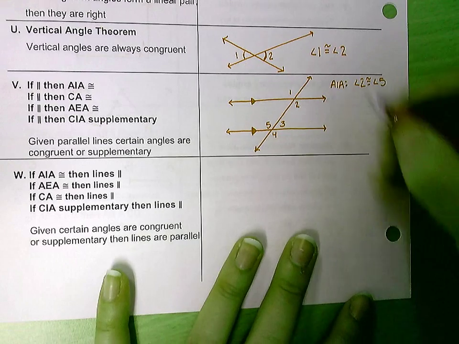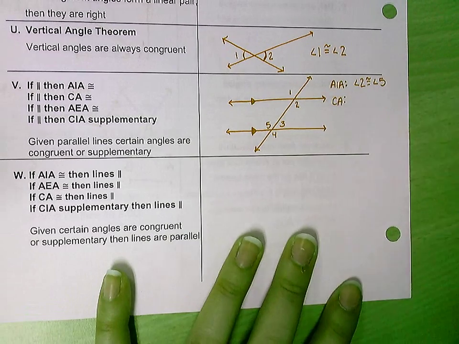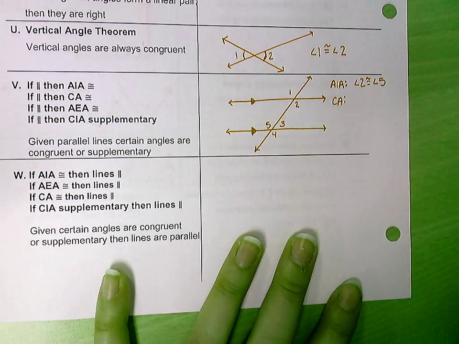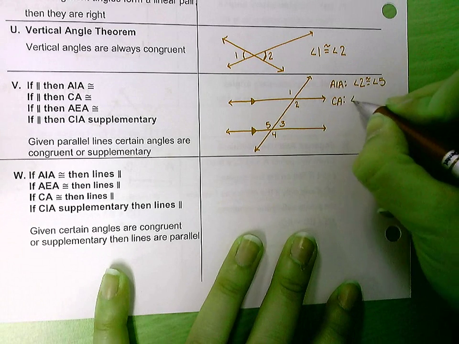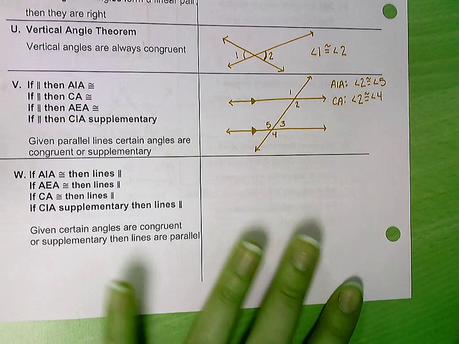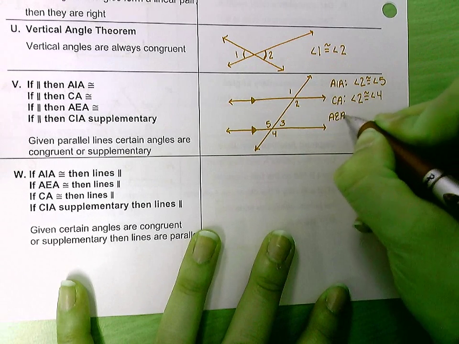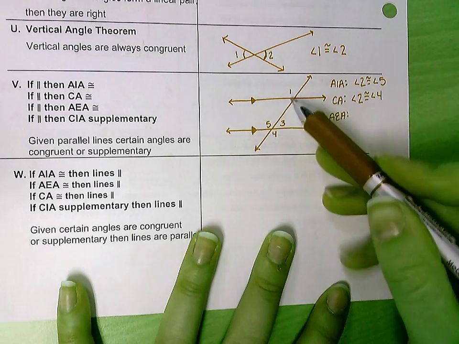Now if those lines are parallel, I could say my corresponding angles, so 2 and 4 are congruent. My alternate exterior angles would be 1 and 4.